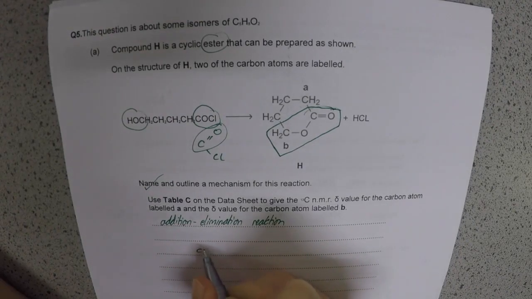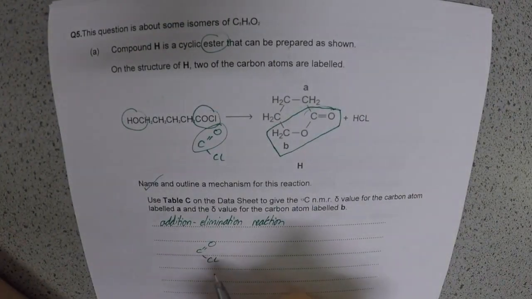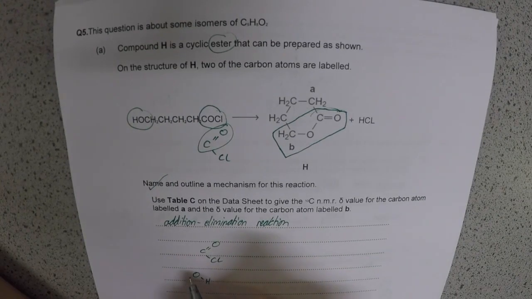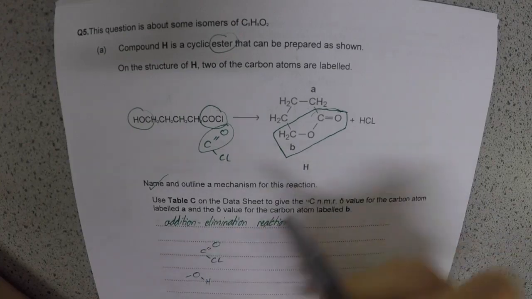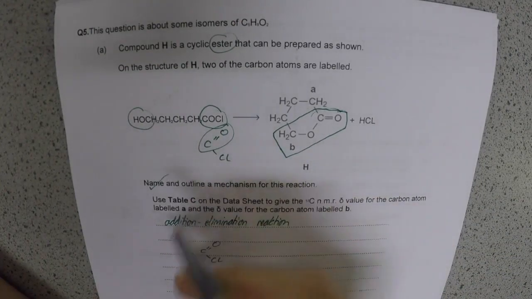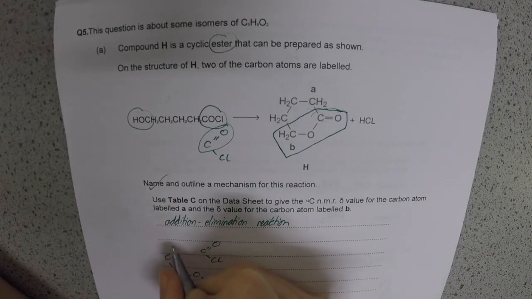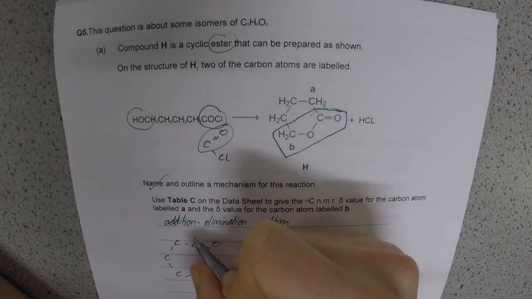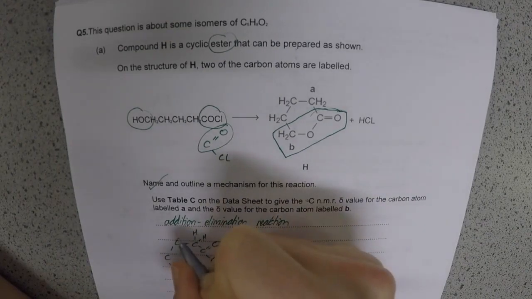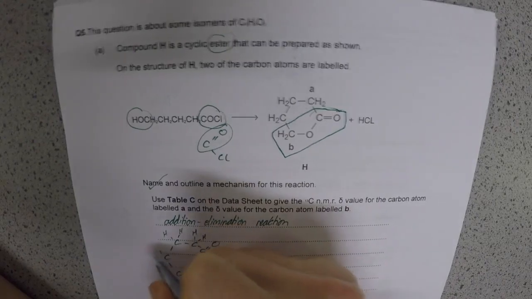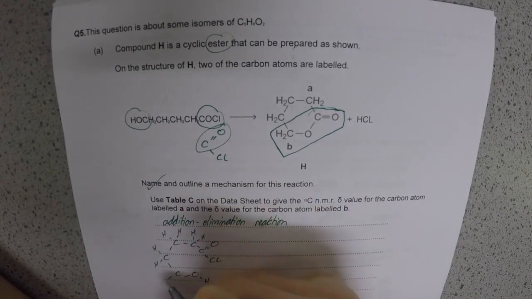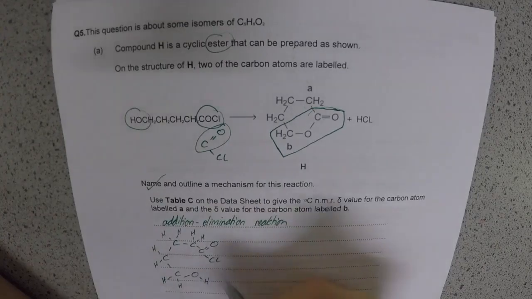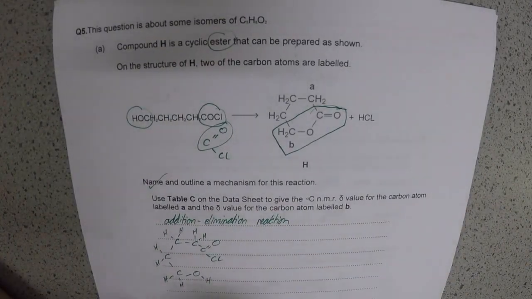Right, let's start with the bits that are important. So I want to get my C double bond O and my Cl. And I need my OH coming in there. And how many other carbons I've got? 1, 2, 3, 4. So 1, 2, 3, 4. Oops, left that one a bit small, but it doesn't matter. And I need to add my H's in. So that straight chain is going to curl around, wrap around, so that the functional groups can get close to one another. And at this point, we can begin to see what's going to happen.